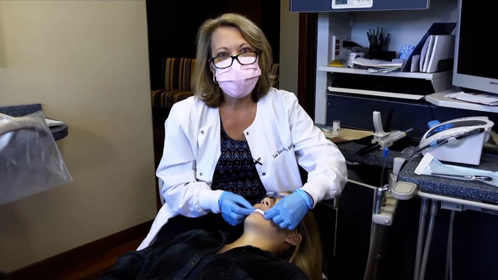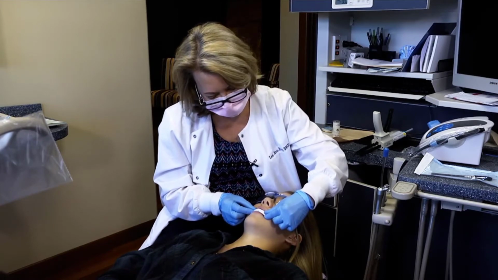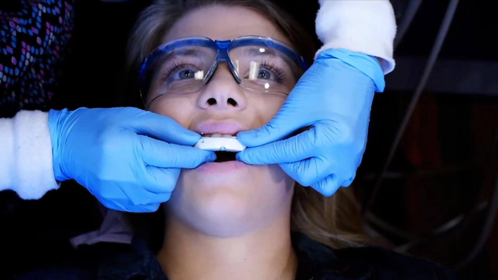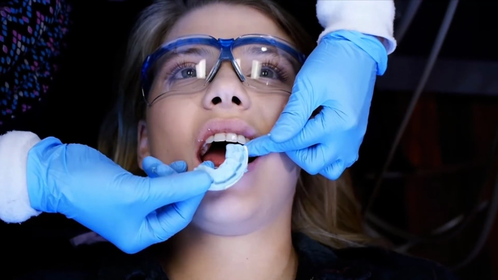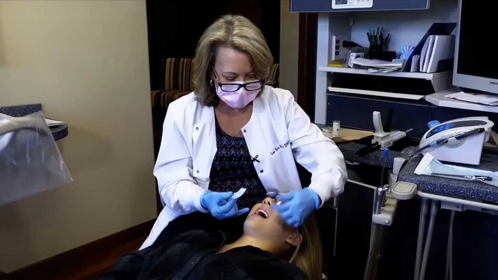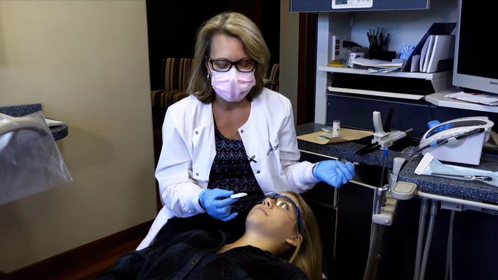So now that our bite registration material has set completely, I'm going to just ask Jenna to open her teeth for me. And once she opens, I can just pop this off of her upper teeth, and I've got a relined QuickSplint. If Jenna has material between her teeth, we can go ahead and floss her teeth and get that out for her.